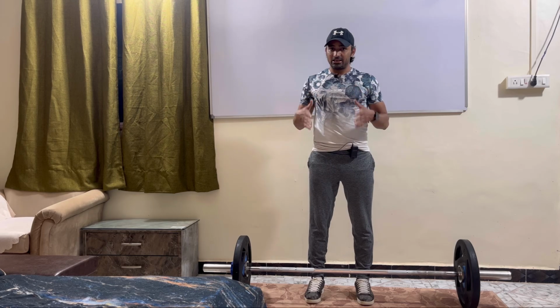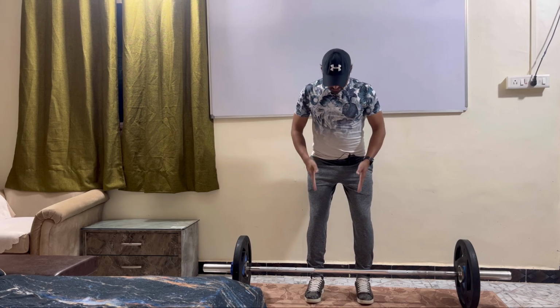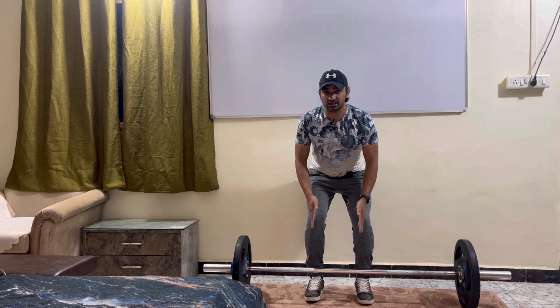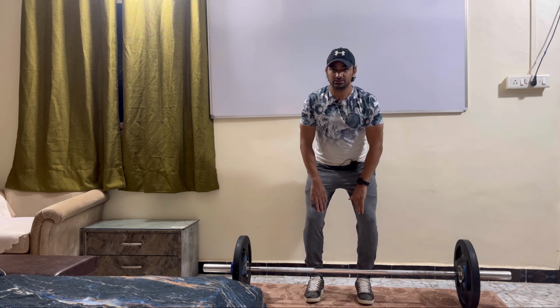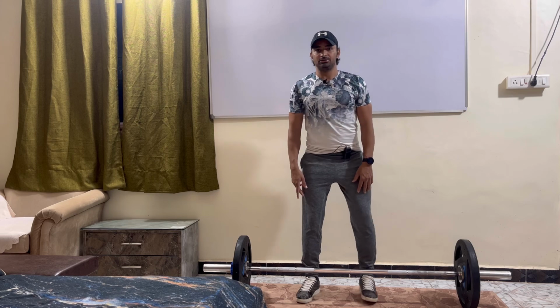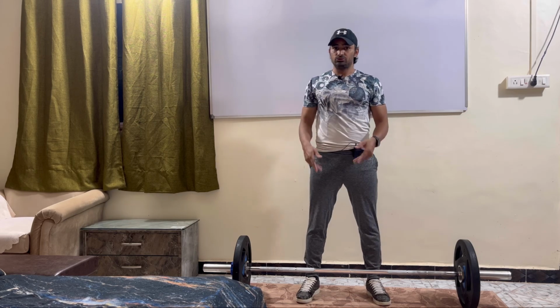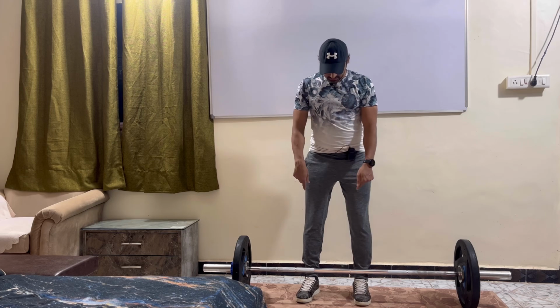When you are doing a deadlift and going down, it should be straight. Your knees will be folding in a straight line this way. If it is happening this way, it means a narrow stance, and if it is going inside, it means a wider stance. So you can judge by checking this.